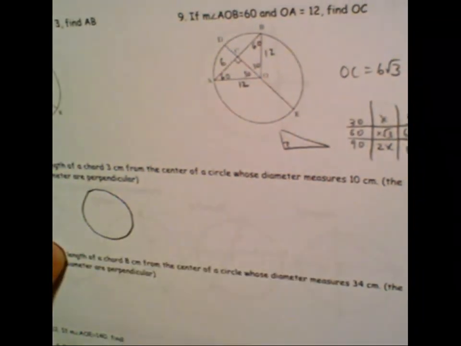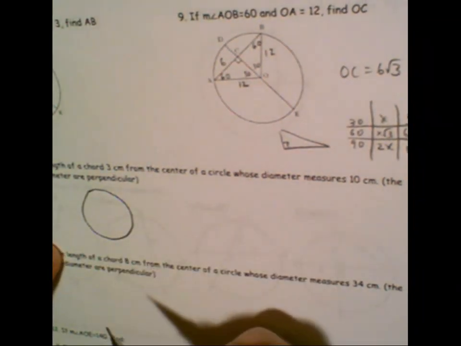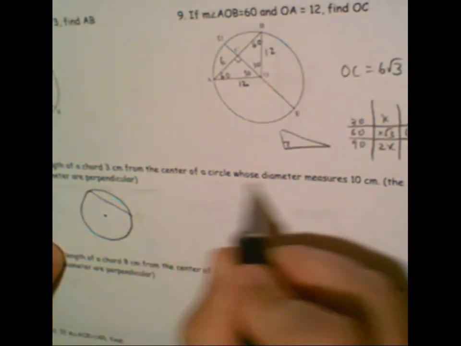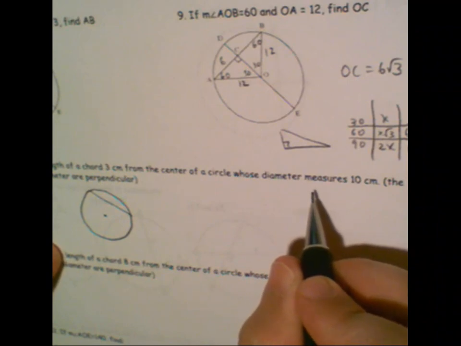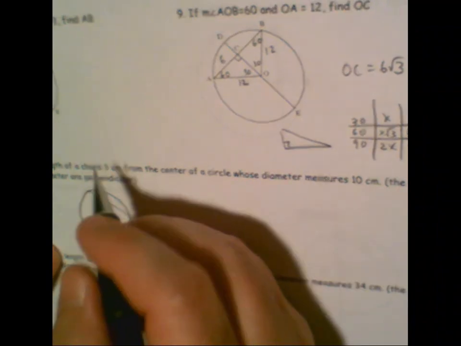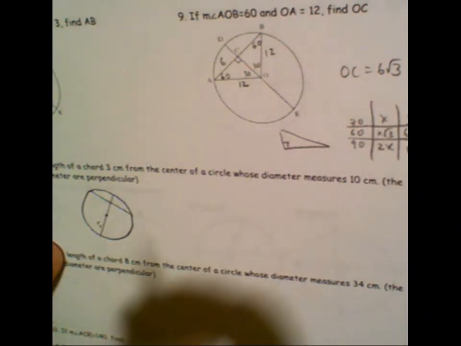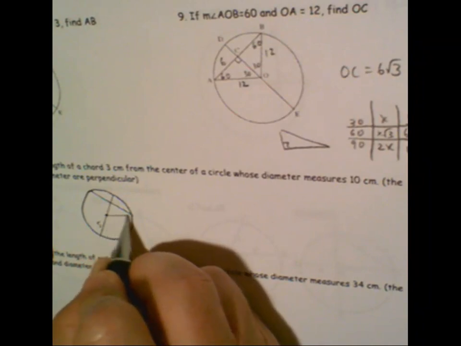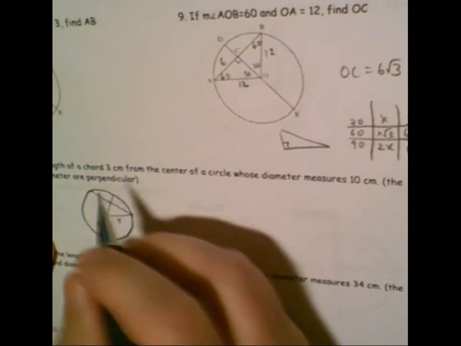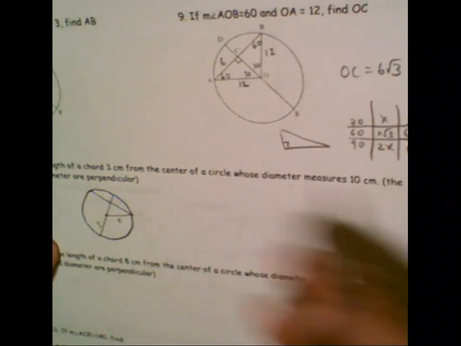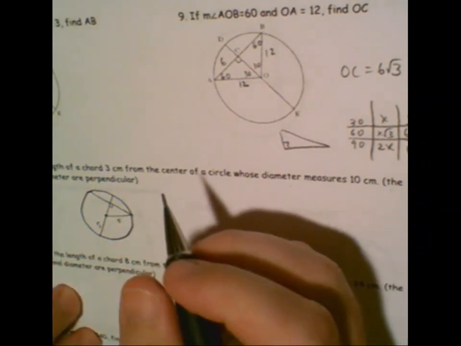Number 10. Find the length of a chord 3 centimeters from the center of a circle whose diameter measures 10. So if the diameter measures 10, that would be 5 over here, and this whole thing would be 5, but all radii of the same circle are congruent. So this would also be 5. And also, the chord and diameter are perpendicular to each other. So that forms a right angle here.